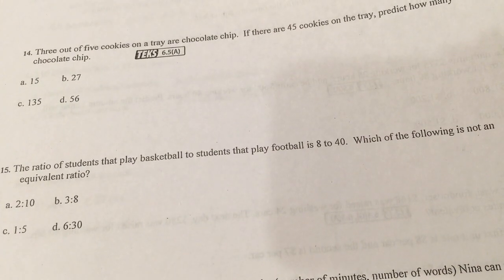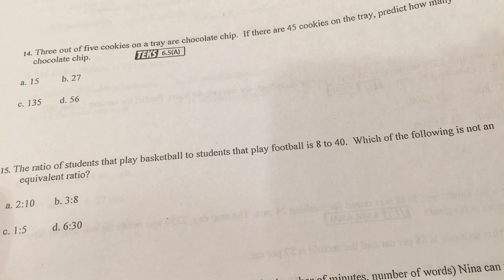Number 15. The ratio of students that play basketball to students that play football is 8 to 40. Which of the following is not an equivalent ratio? A. 2 to 10. B. 3 to 8. C. 1 to 5. D. 6 to 30.